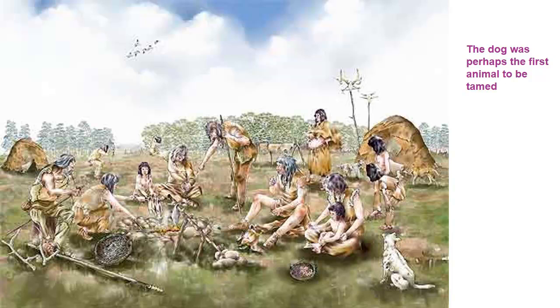Keep this much in mind. What is in Mesolithic? Ice started melting and grasslands started coming. Then certain animals increased. Then people started rearing them, and in fact the dog might have been the first animal to be tamed, and they started fishing also. Got it?